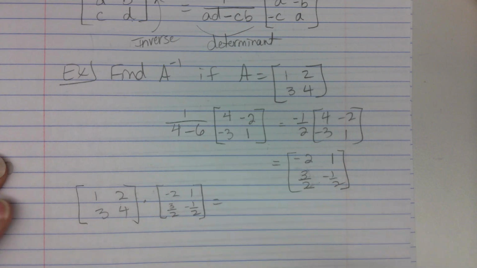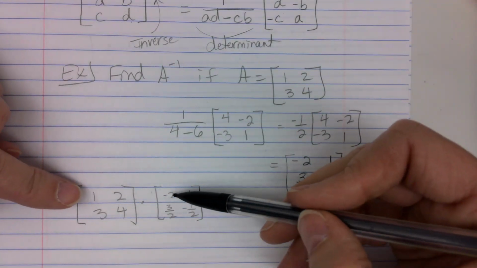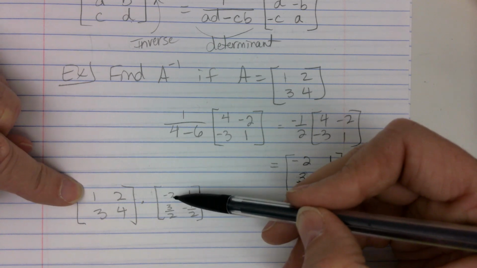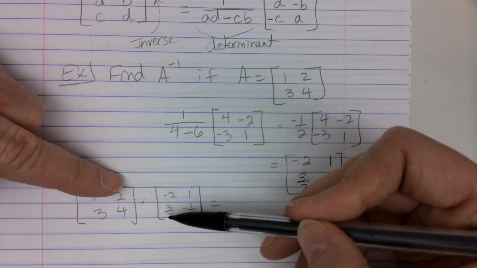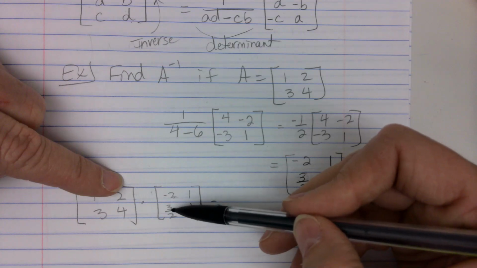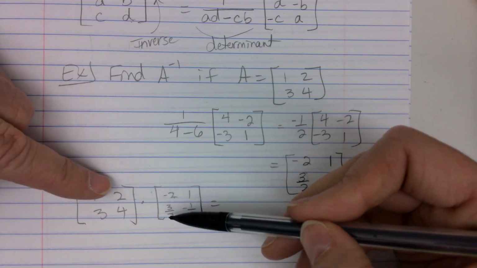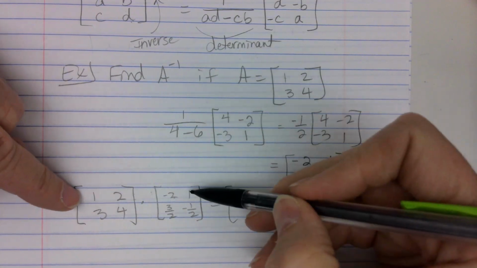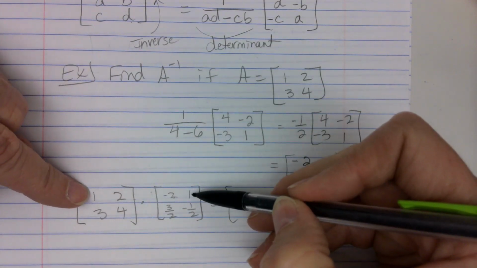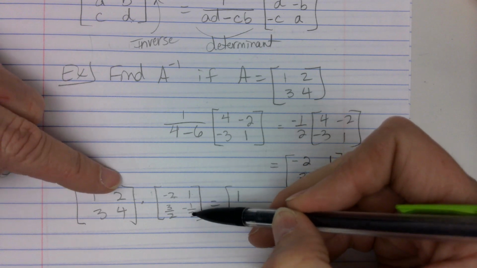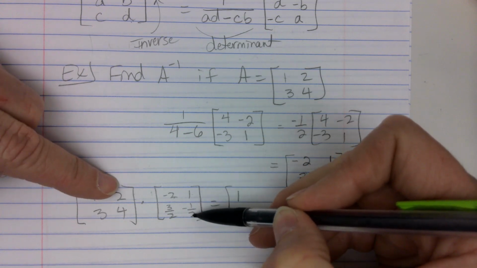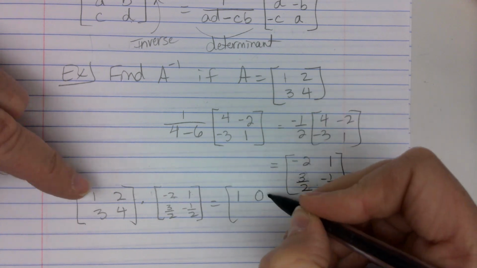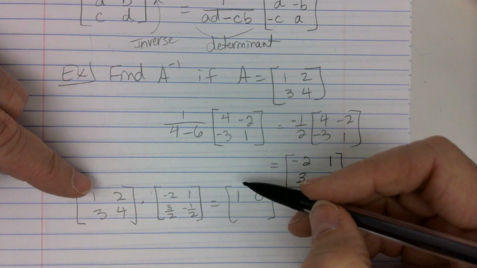Can y'all work on this? What is 1 times negative 2? 2 times 3/2 is just 3, right? Negative 2 plus 3 is 1. 1 times 1 is 2 times negative 1/2 is negative 1. 1 plus negative 1 is 0. So far, so good.